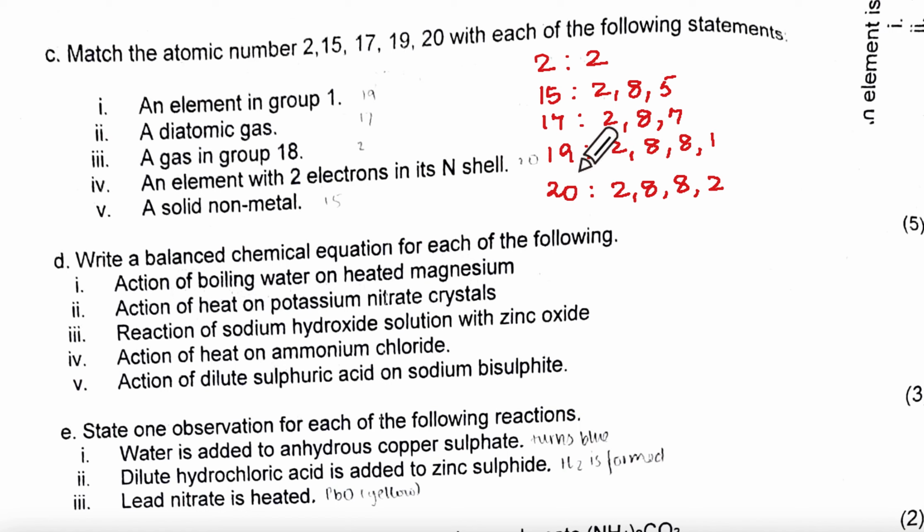Please participate. Now group 1 means 1 electron in the last one. So which one it will be? 19. So first one is 19. The second one, a diatomic gas. Diatomic gas will be like Cl2 or O2. Now can you see this is 2, 8, 7, is chlorine gas, no? Correct? 3 shells. So this is a gas, so the second one will be 17.